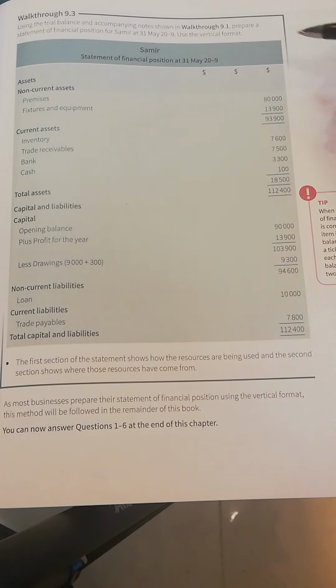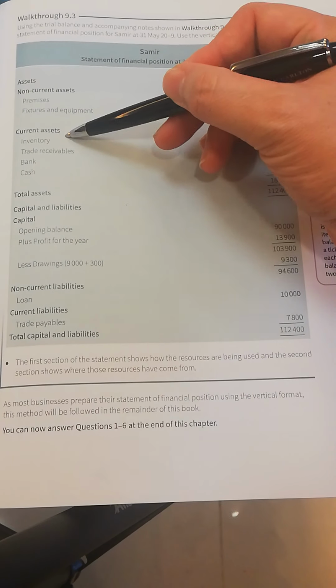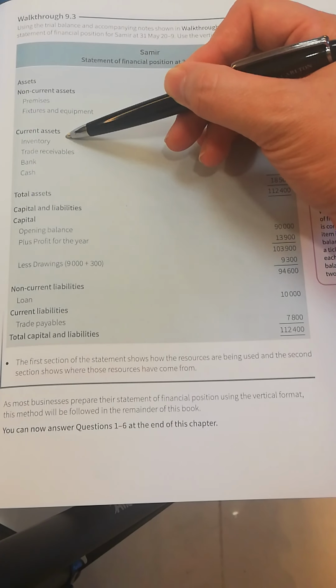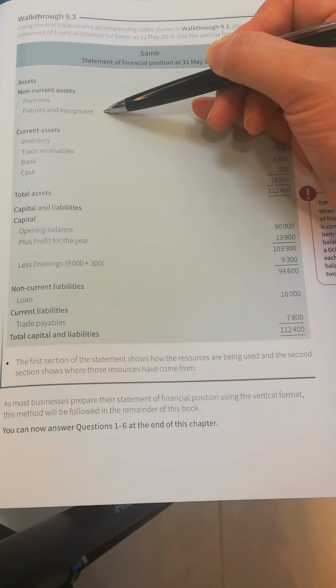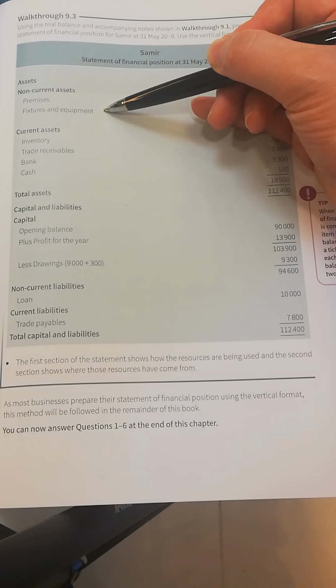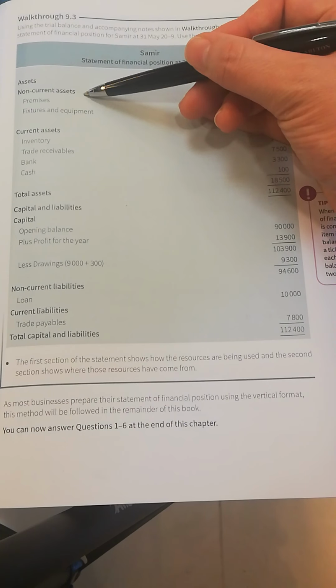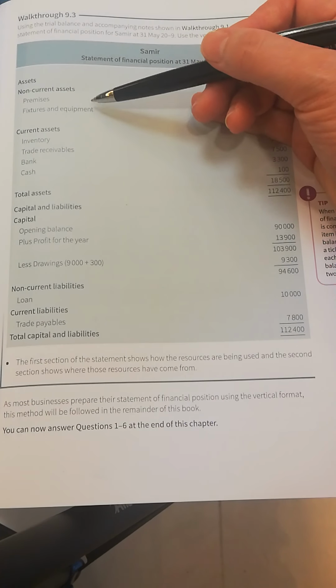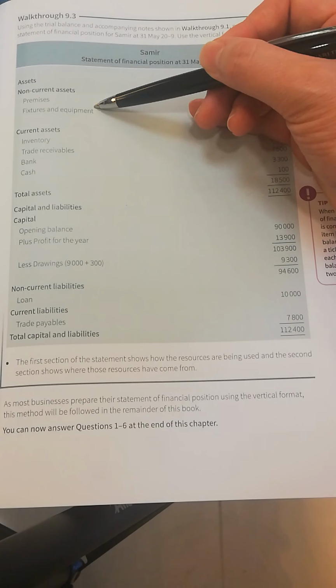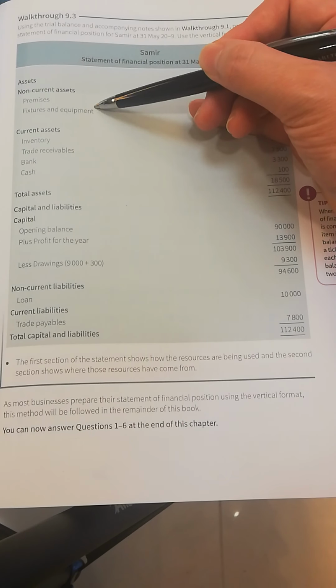So if you read the assets, they have non-current assets and current assets. Now, this company has premises, which is your land and building, and fixtures and equipment. They have two types of non-current assets. What do you mean by non-current assets? Non-current assets are long-lasting assets, assets where the value tends not to change after 1 year. Assets that can last for more than 1 year will be positioned as non-current assets, like premises, fixtures and fittings, office equipment, furniture, computers, motor vehicles. These are all non-current assets.